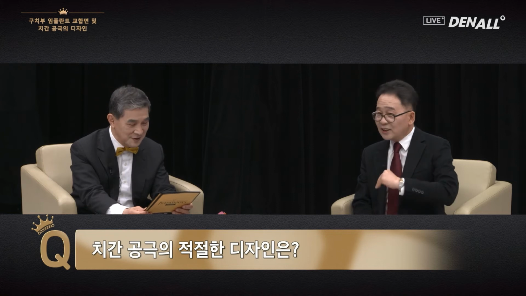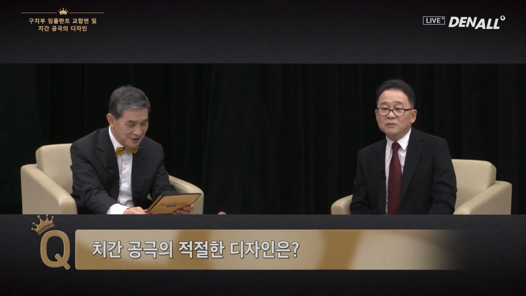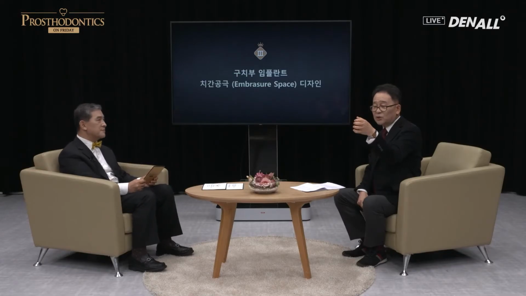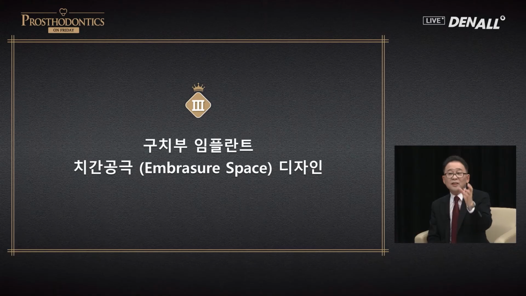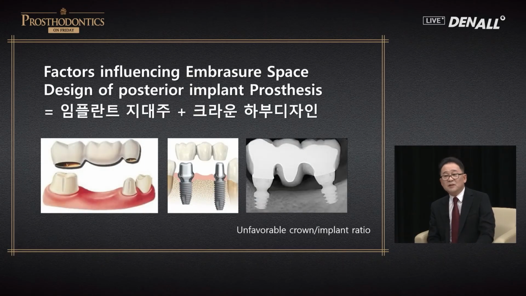Let me briefly touch upon embrasure space before I talk about it. If the implant is appropriately placed with appropriate thickness and in the right position, the design of embrasure or occlusion can go pretty easily, but it's easier said than done. The embrasure space is influenced by the implant abutment and how you design the bottom part of a crown.